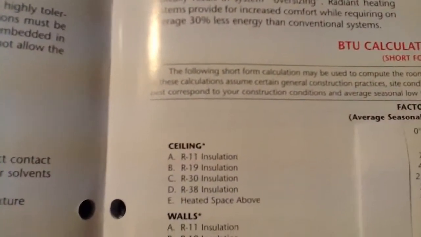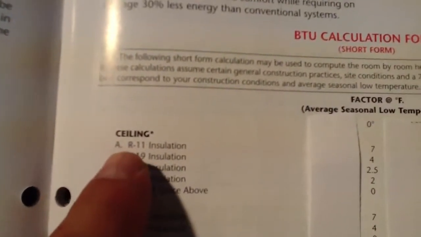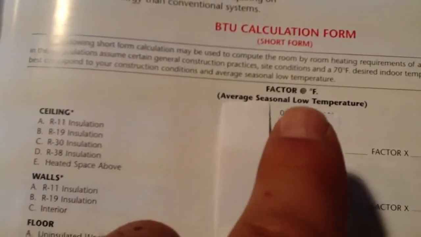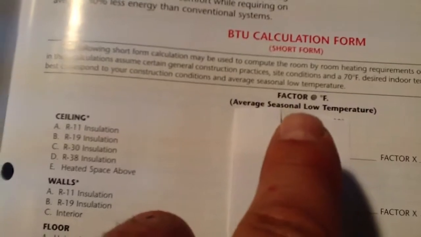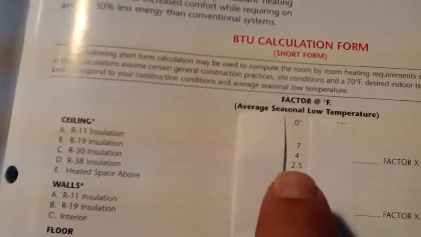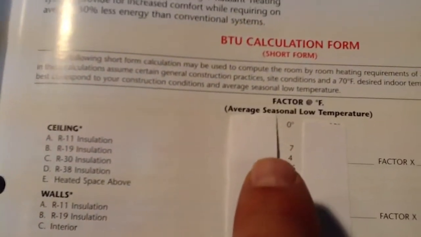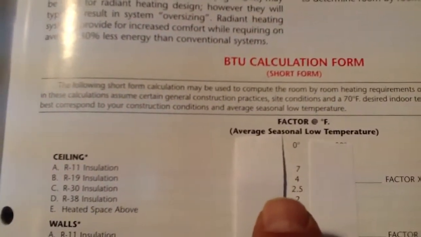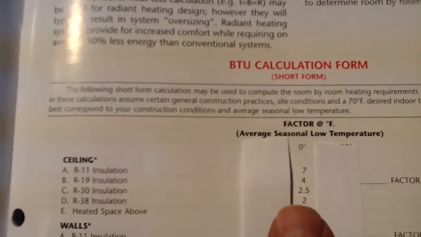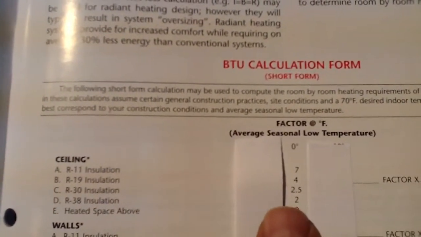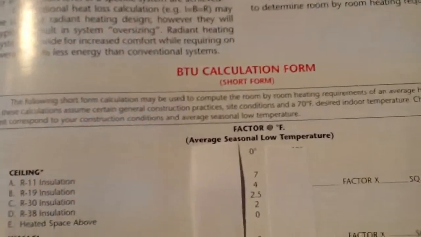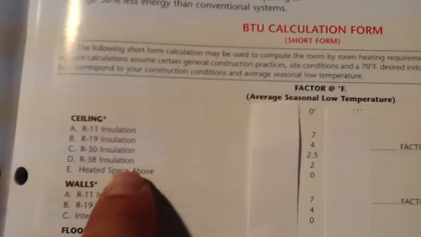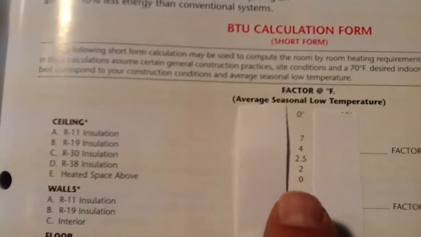Now we'll start up here with the ceiling. As you can see, R11 insulation, which is pretty thick, and they also have it for R19. Because we're going at 0 degrees, they want you to use the number 7 for R11 and the number 4 for R19, only 2.5 for R30, which is thicker, and 2 for R38. If the ceiling is heated, the space above is heated, you would use 0 because you're not even going to calculate the heat loss.